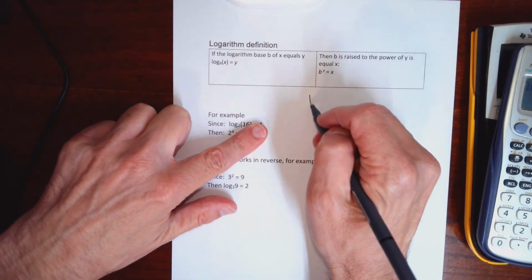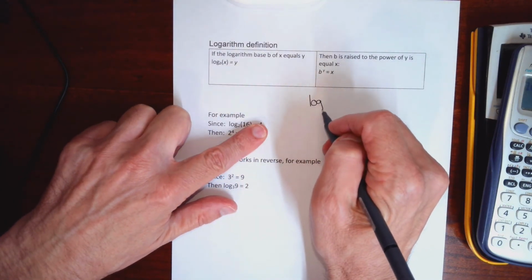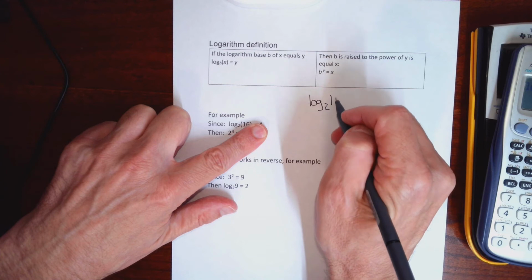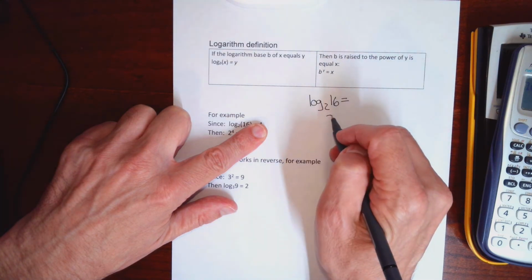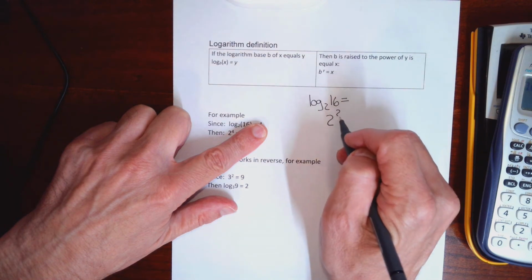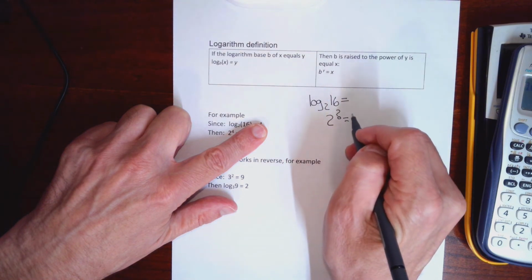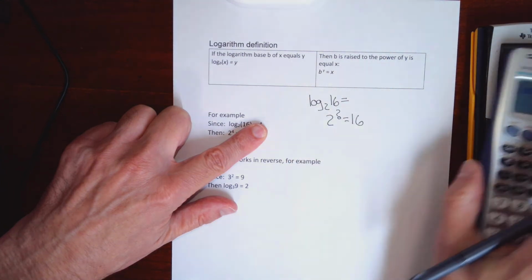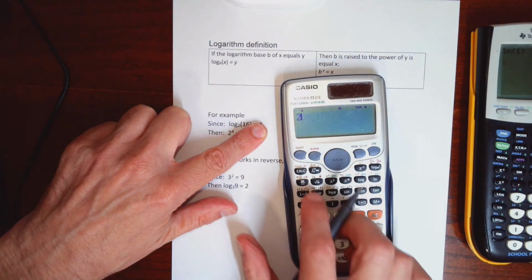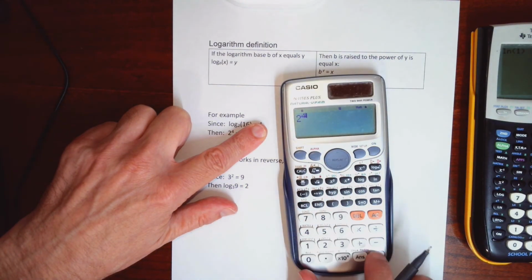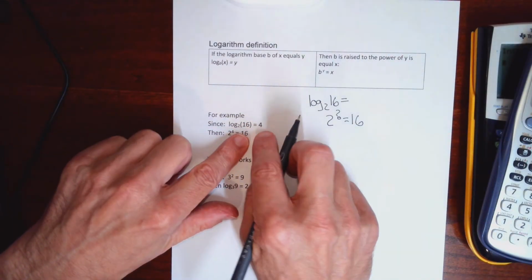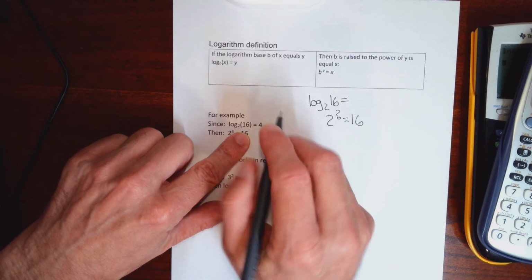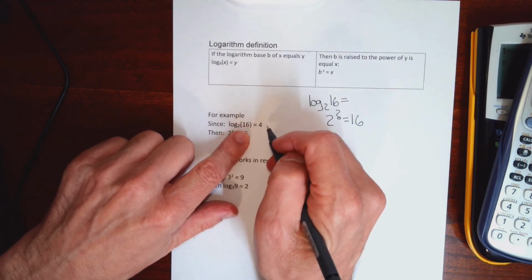The what it equals is the answer to the question, the base 2 to what power is equal to 16? And because 2 to the 4th power is equal to 16, the answer to the logarithm base 2 of 16 is 4. This is a true equation with logarithms.